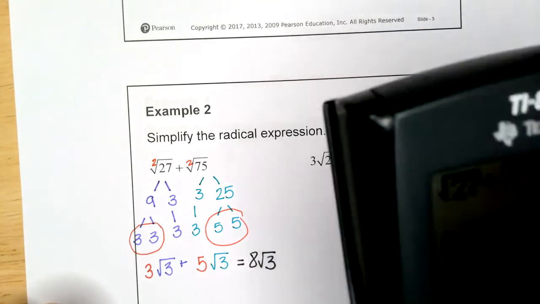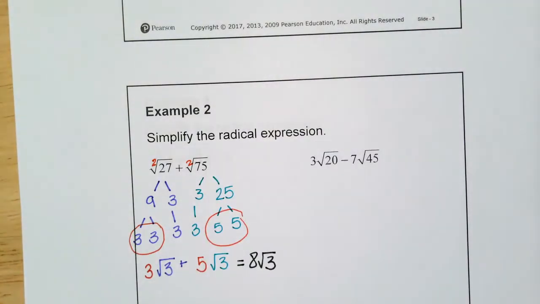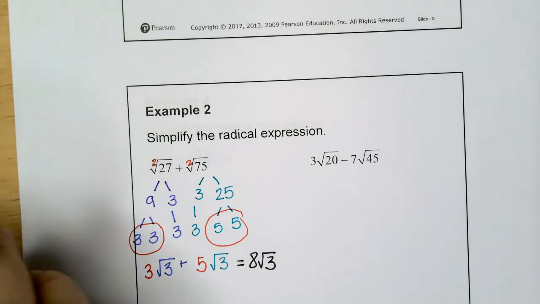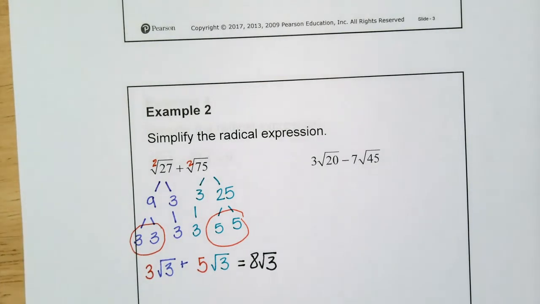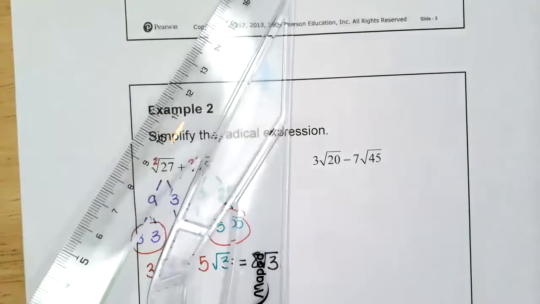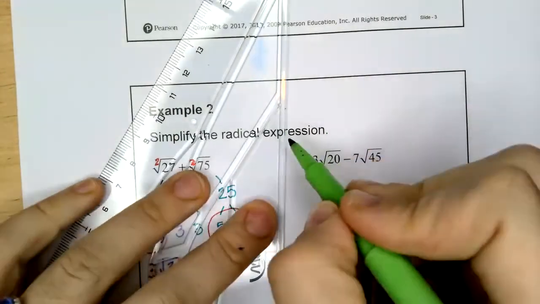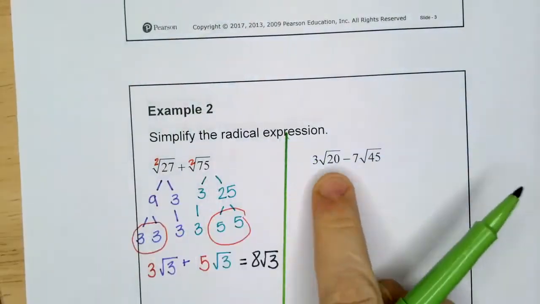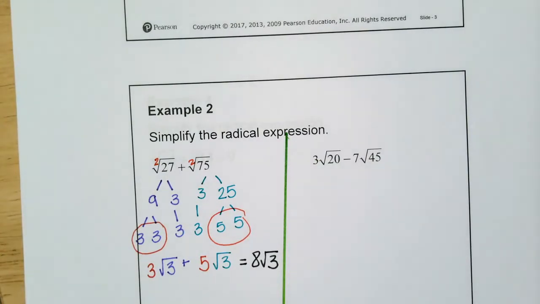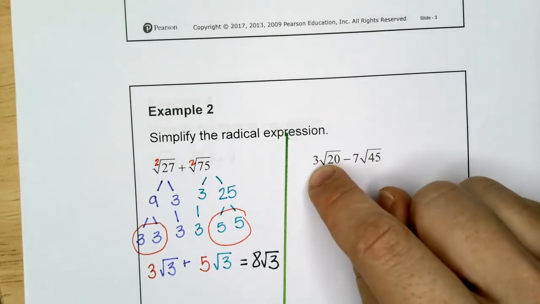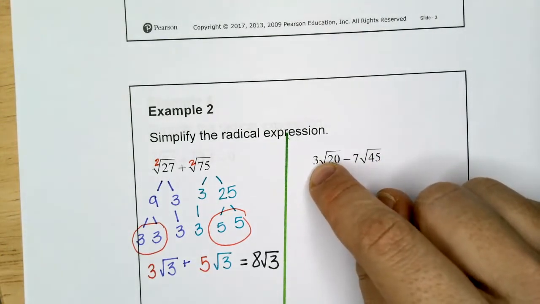Those are the same, okay? We're going to do the same here. Notice that we already have numbers outside the radical. All that means is that when we pull a number out, we will multiply that number with the number that's already there, okay?